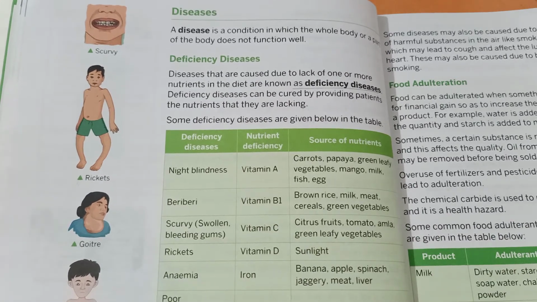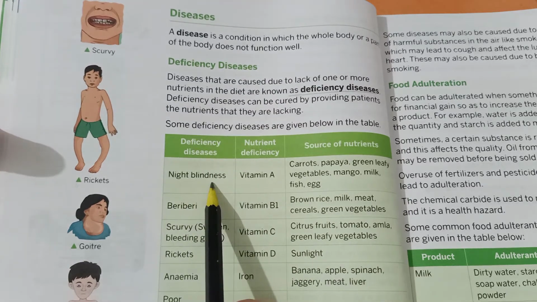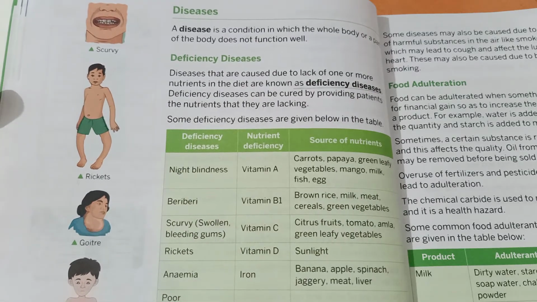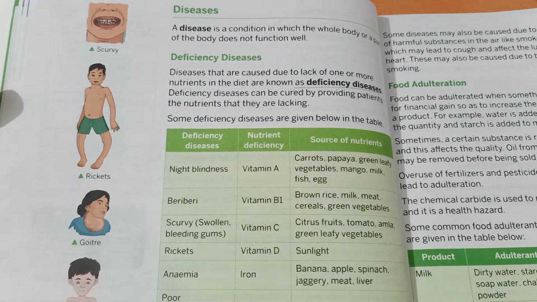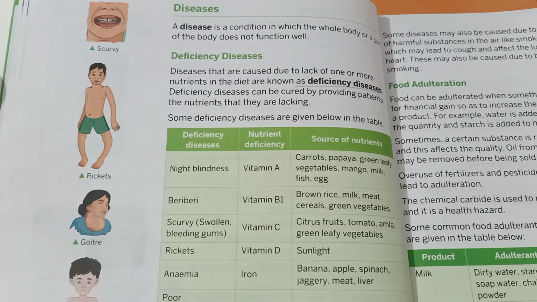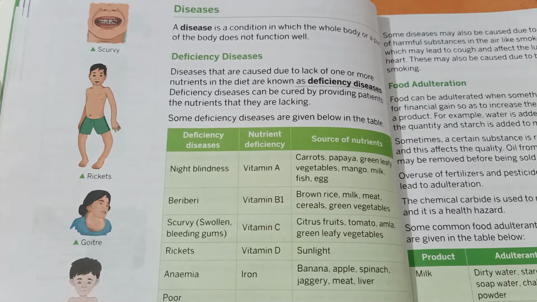The first disease which we are going to learn today is night blindness. Night blindness is a condition in which one cannot see properly in low light or in the dark. For example, if someone is suffering from night blindness, he will not be able to see when there is no proper light.